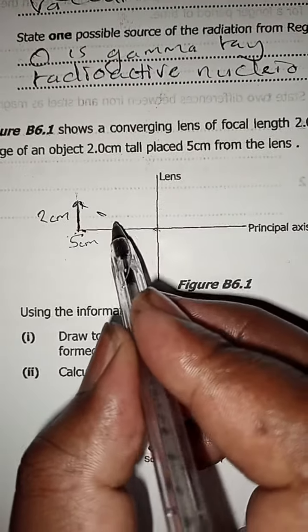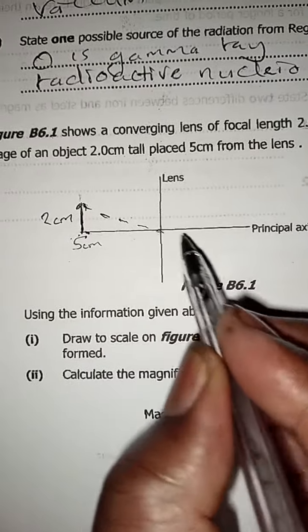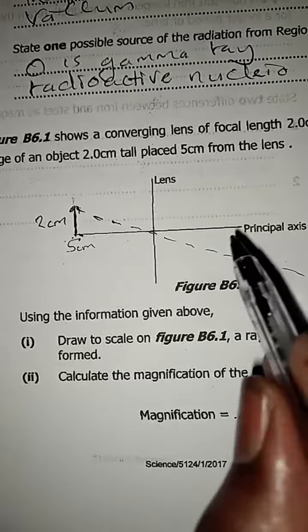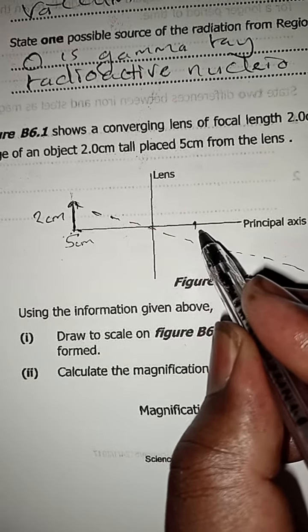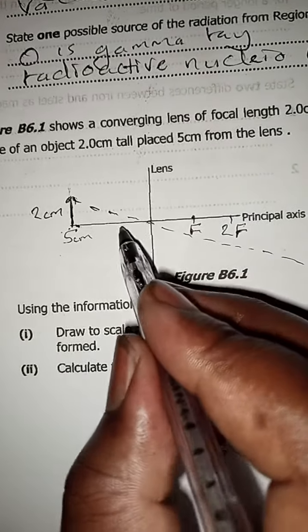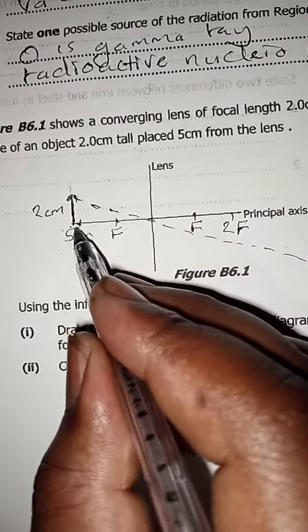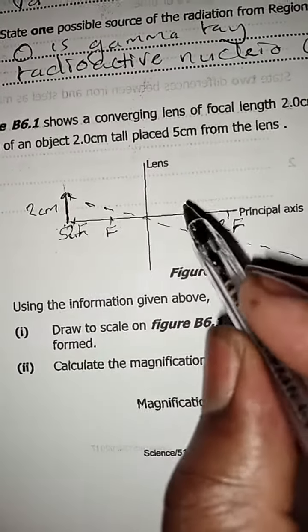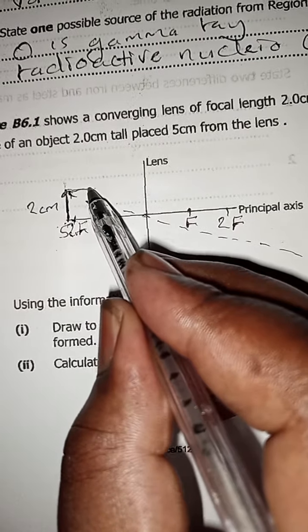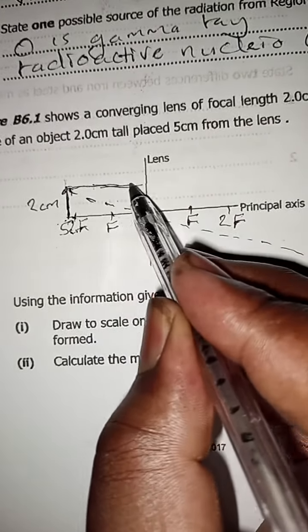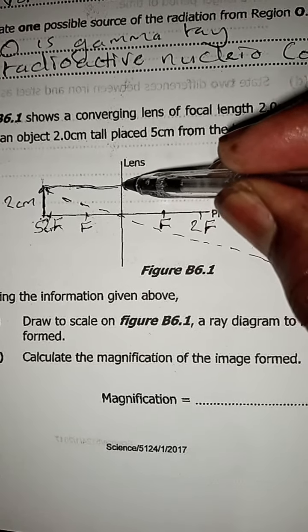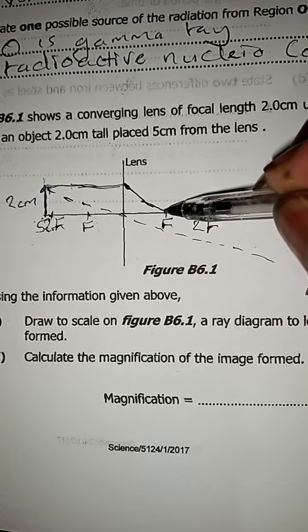My apology, I don't have a ruler with me. Straight has to pass straight. Oh, one thing I've forgotten, you can indicate this is F1 and this is 2F, and this is F1 and this is 2F again. Then next, this has to be a straight line, and it has to also pass through the F1. Make sure that you use your ruler when doing this.